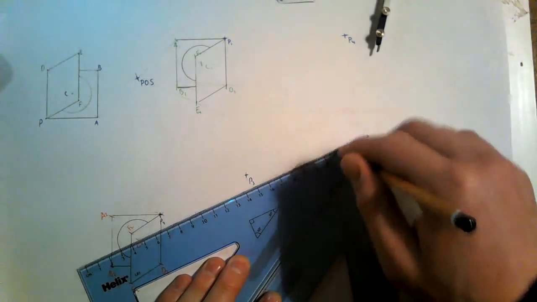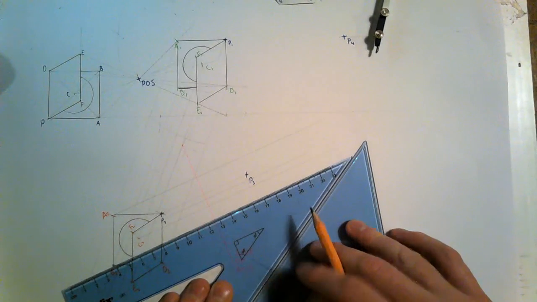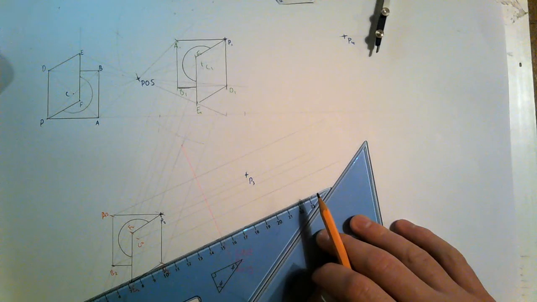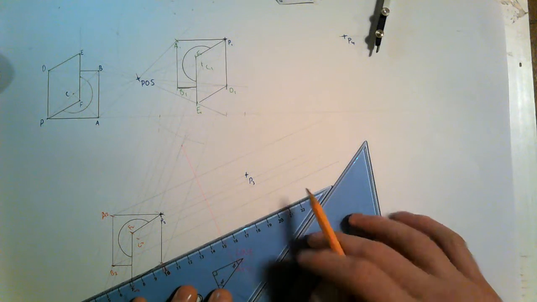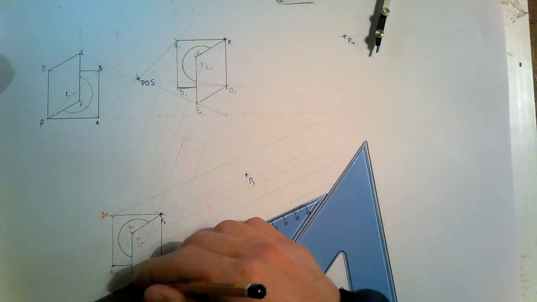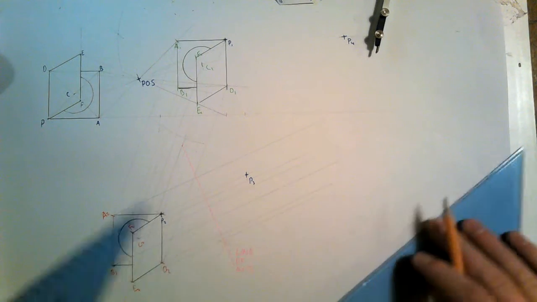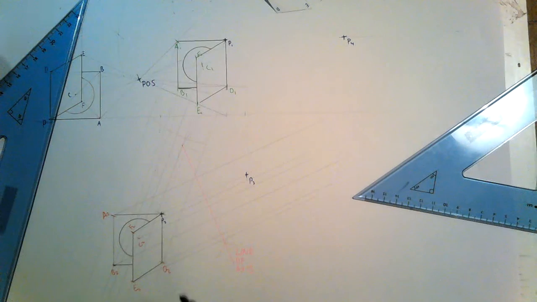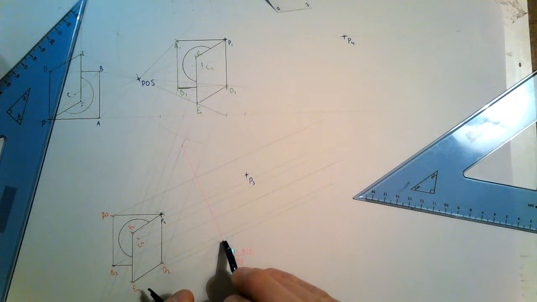C2 is going to become C3. E2. Okay. So point of the compass goes along our line of axis.